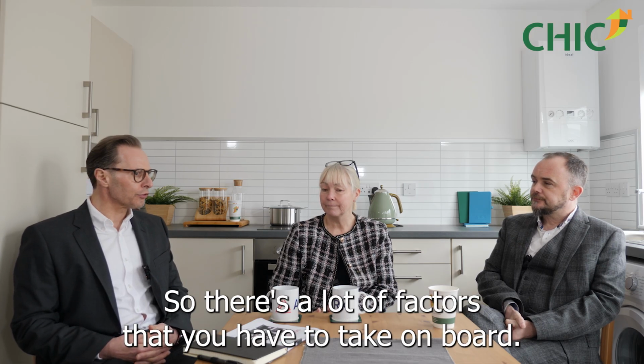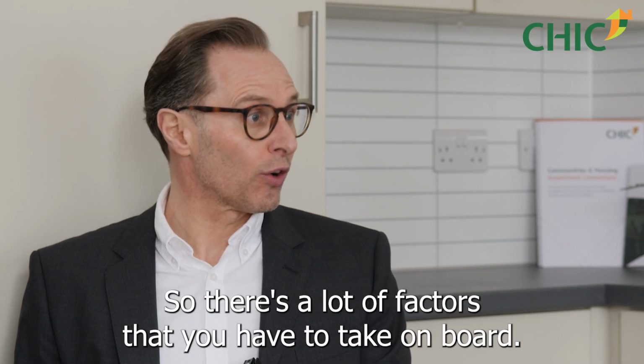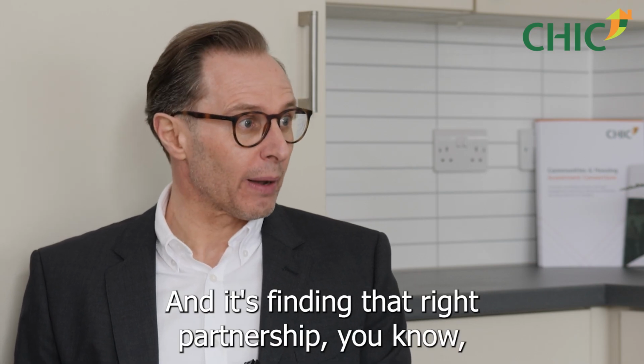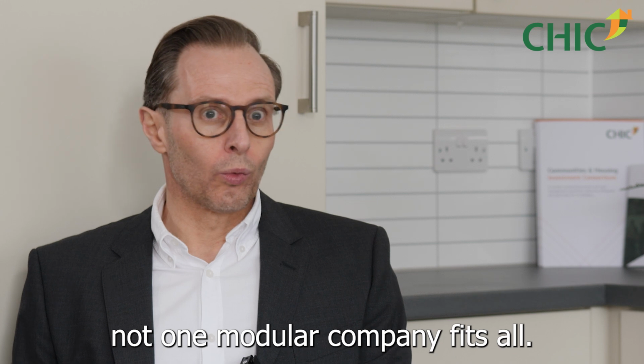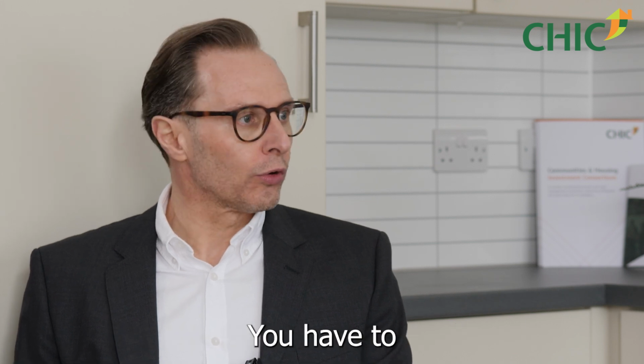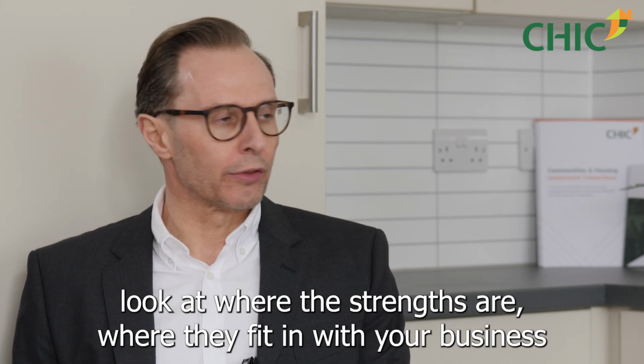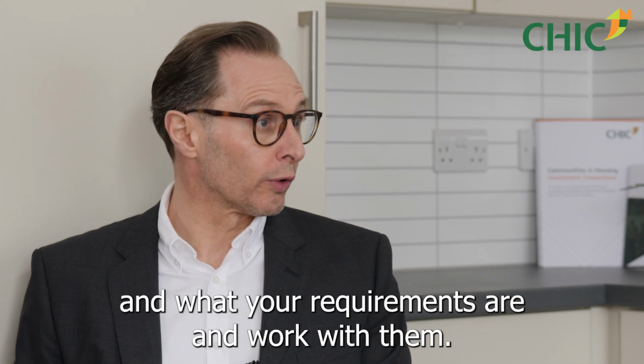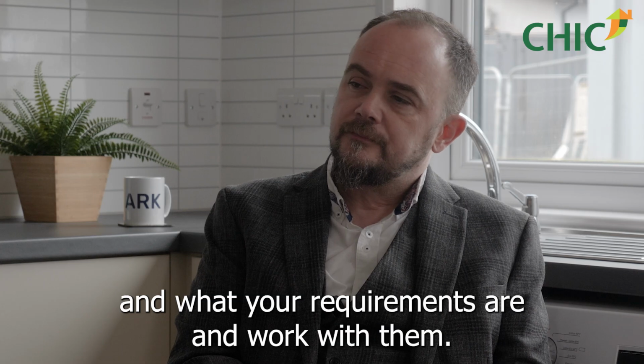So there's a lot of factors that you have to take on board, and it's like anything, it's finding the right partnership. Not one modular company fits all. You have to look at where the strengths are, where they fit in with your business and what your requirements are, and work with them.